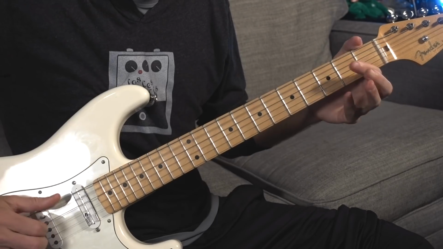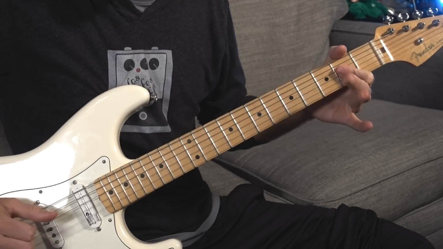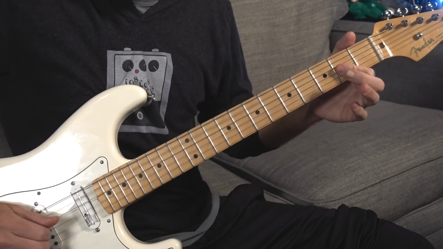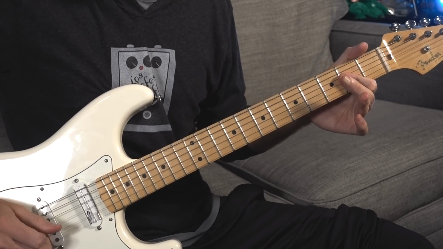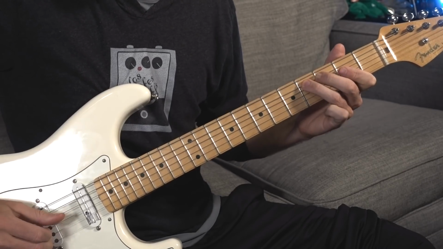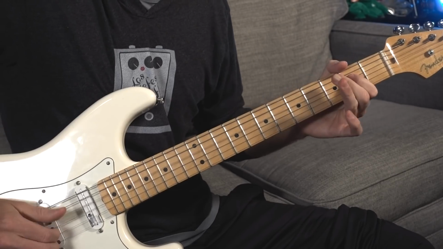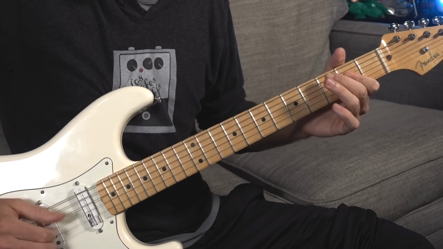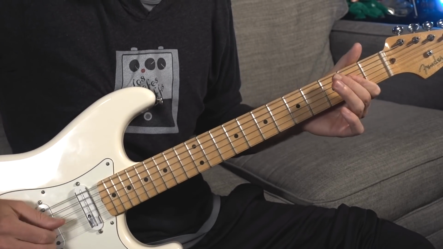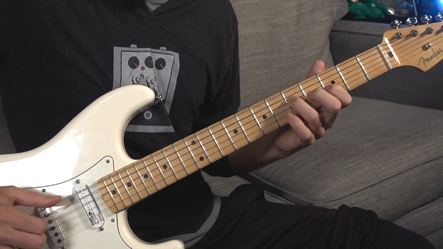One thing that he does a lot, he puts a little lick in there a lot, like where instead of just going and waiting for it, he kind of gets that 3rd fret on the A string and then kind of just sneaks that lick in there. And then we go back to that first bar.